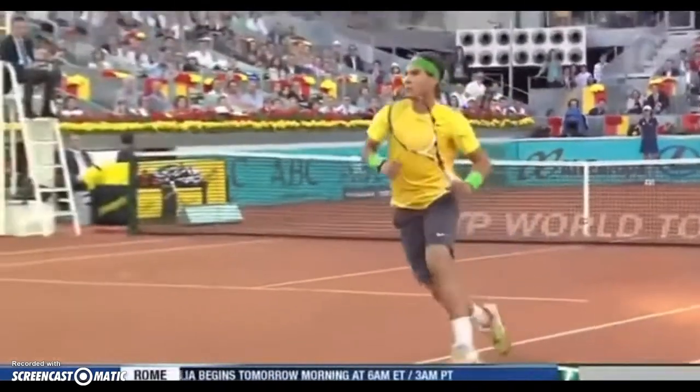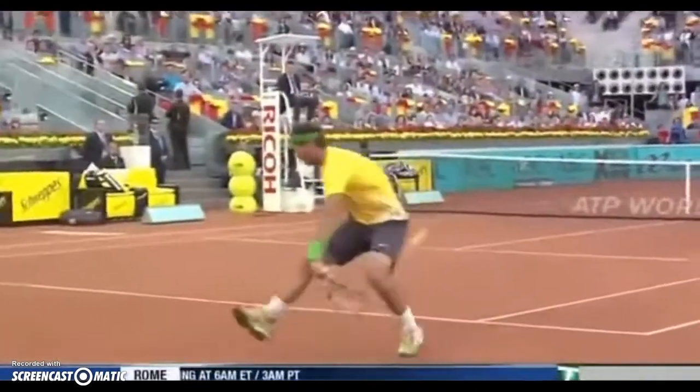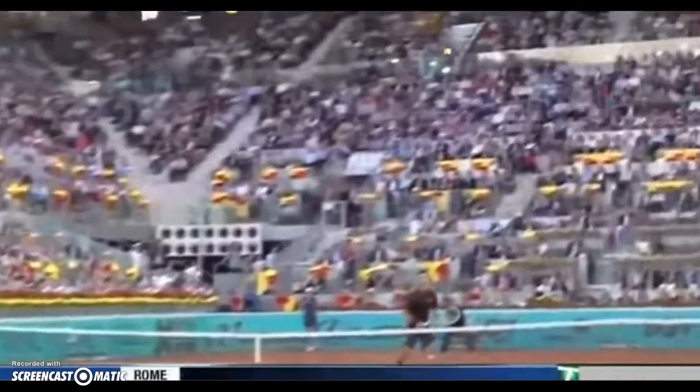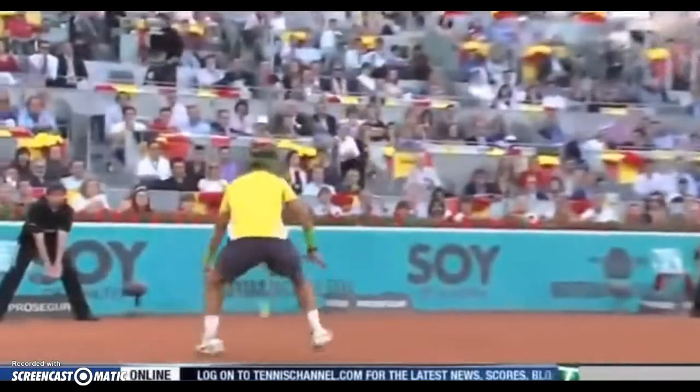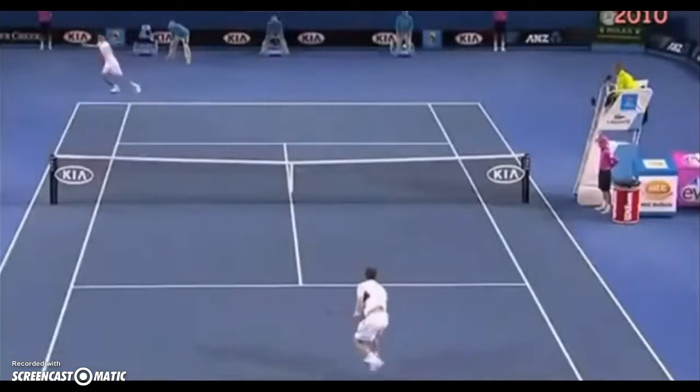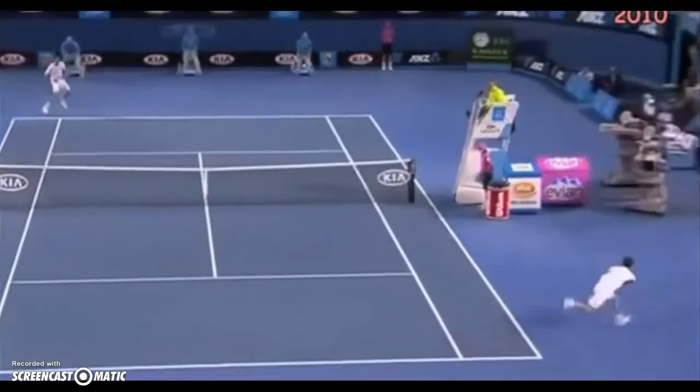What about a lob from between the legs by Rafael Nadal against Novak Djokovic? Novak was kept on the net here. But not Nadal. And Andy Murray could argue his running forehand around the net was even better.